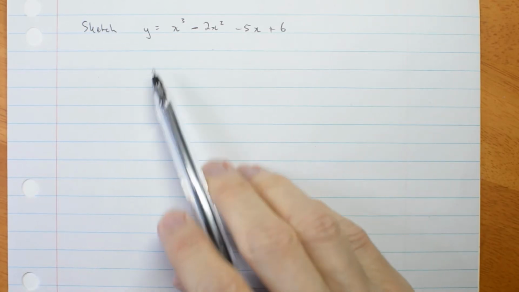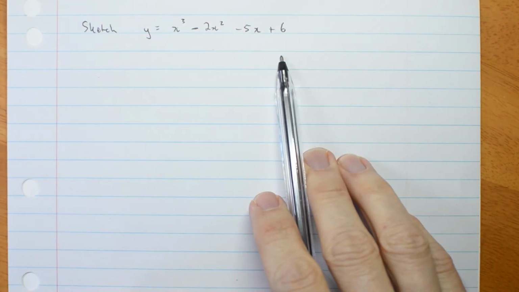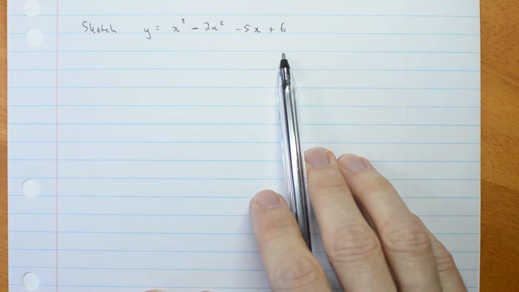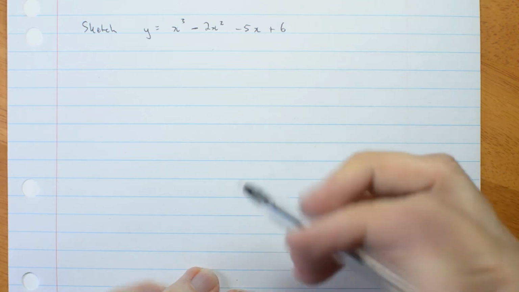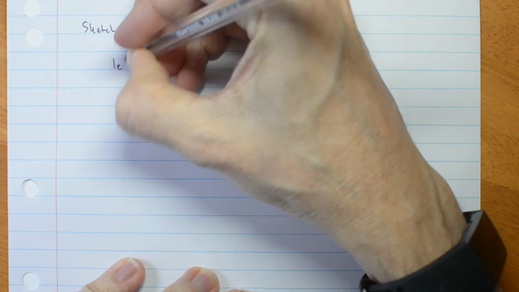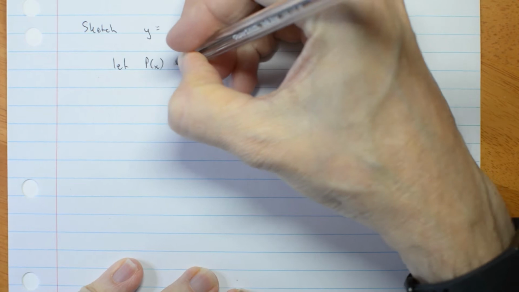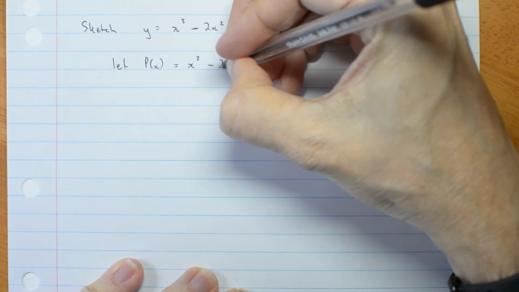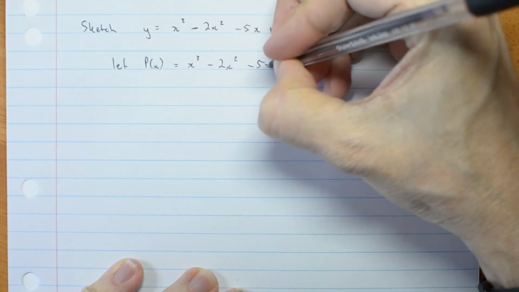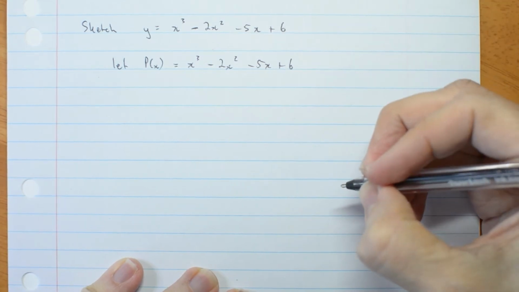So suppose we have to sketch this polynomial. Well, the first thing I have to do is factorise it. And we're going to use the factor theorem. So let p of x equal x cubed minus 2x squared minus 5x plus 6.